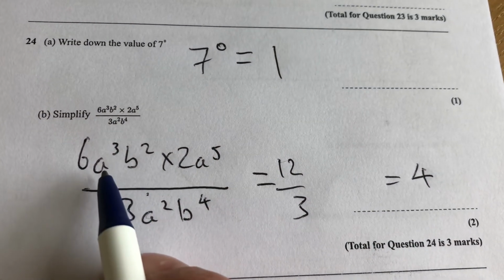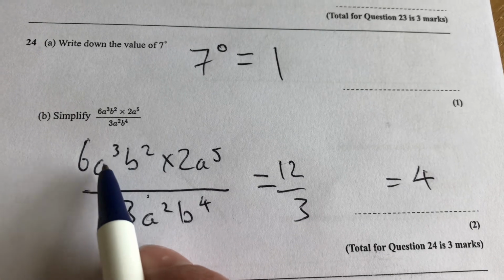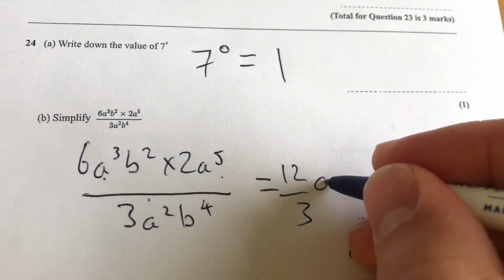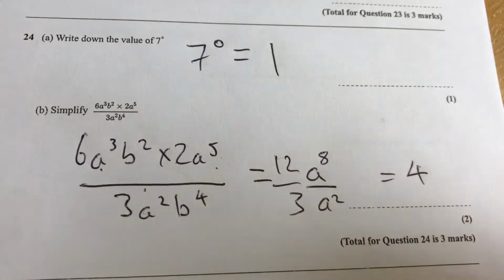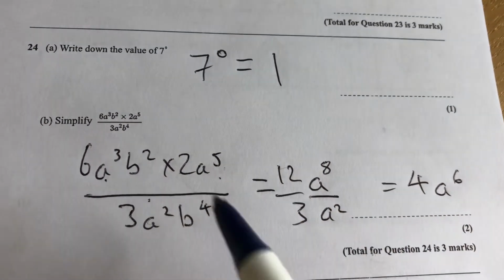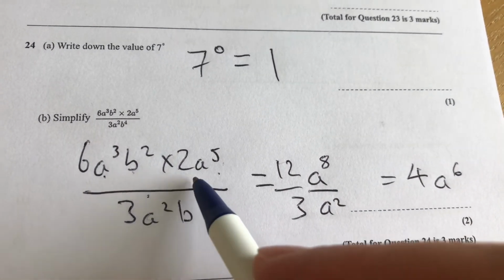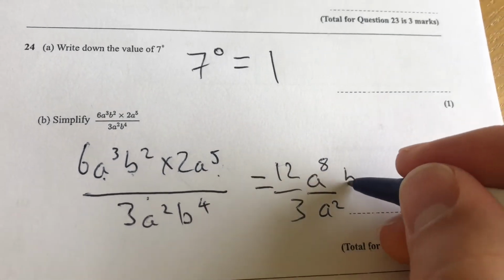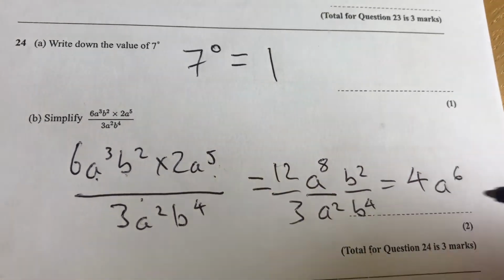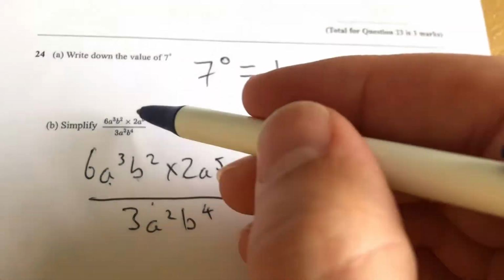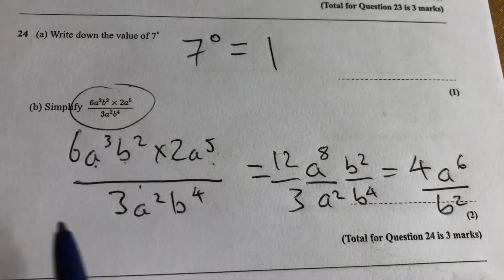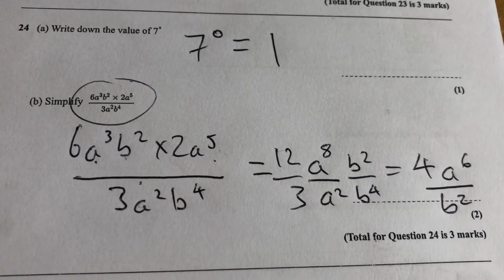Then do the a's. A to the 3, a to the 5. Remember, you add them. A to the 8 over a squared. Then you subtract them. A to the 6. Then the b's. B squared over b to the 4. Okay, so although it looked like a real handful there, if you treat it separately, it should all be okay.